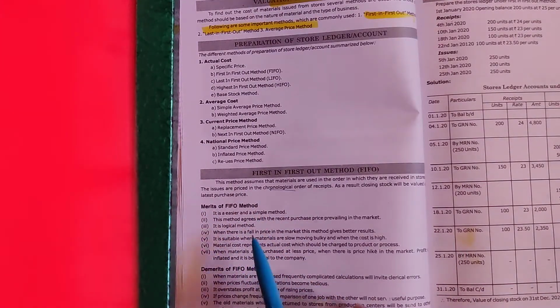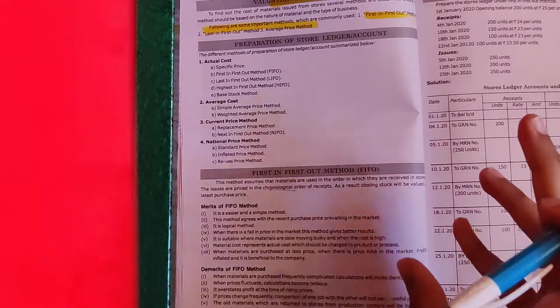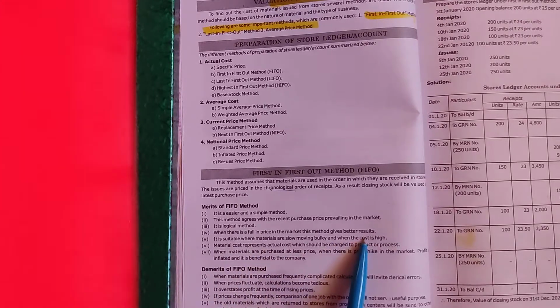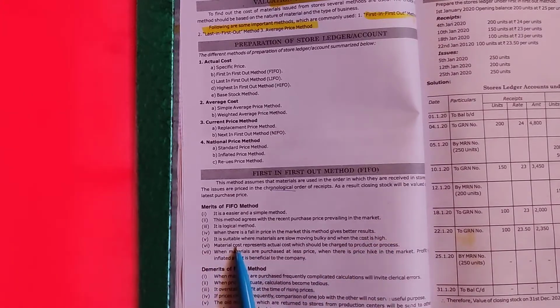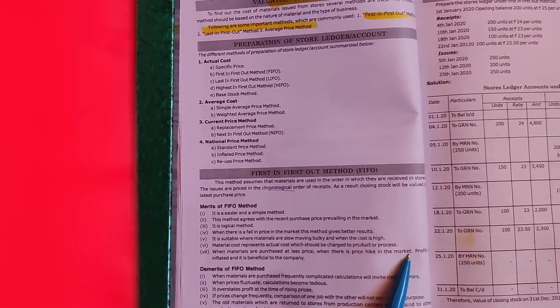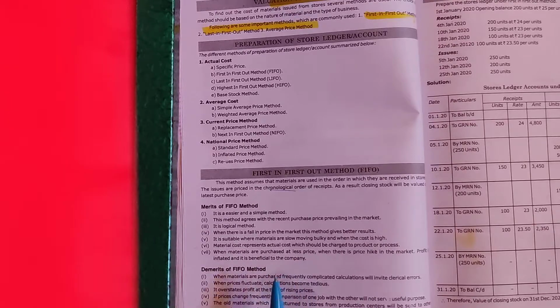Now what are the advantages and disadvantages of first in first out method? It is an easy and simple method. This method agrees with the recent purchase prices prevailing in the market. It is a logical method. When prices fall in the market, this method gives better results. It is suitable when materials are slow moving, bulky, and of heavy cost. Material cost represents actual cost which should be charged to product or process. When there is a price hike in the market, profit is inflated, and this is beneficial to the company.